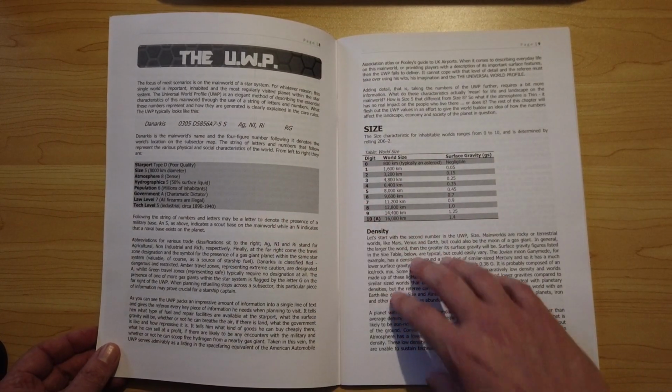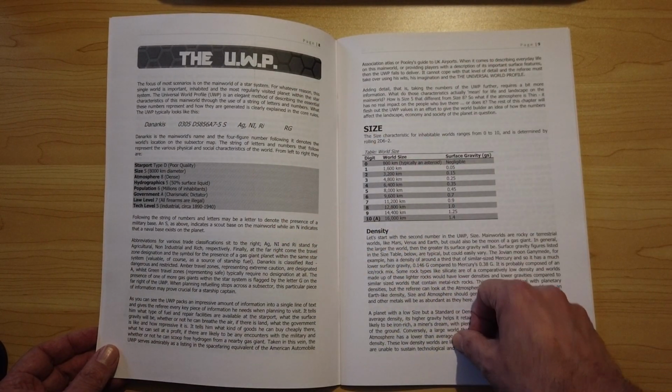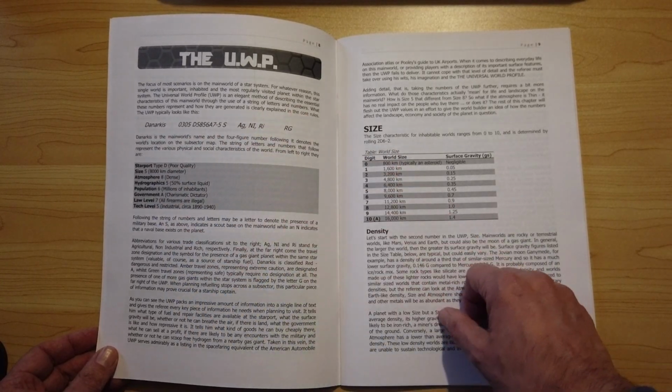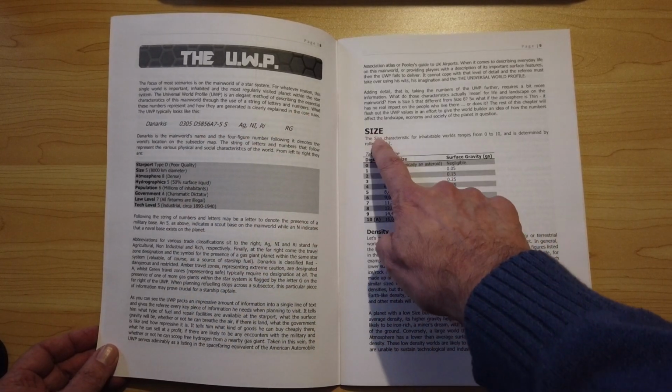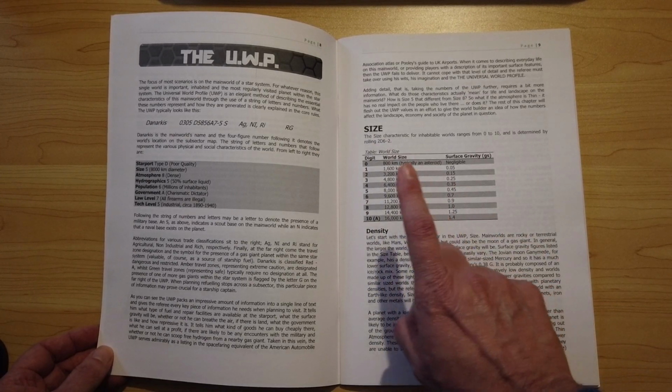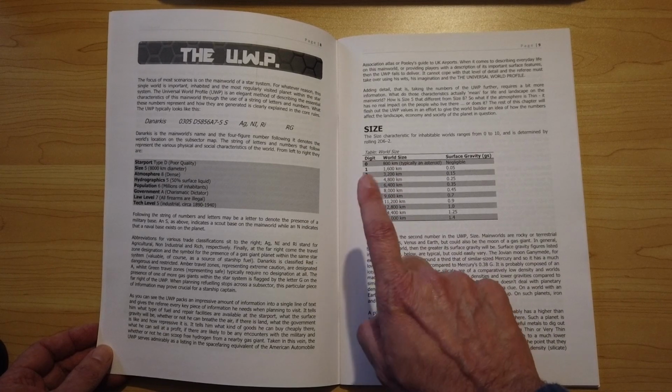Then we talk about the basic Universal World Profile here, what each number means, what it would look like when it's all written out, what each one of those different notations would mean, and jump right into size. I thought this was really good because it talked about size in relation to planetary density.